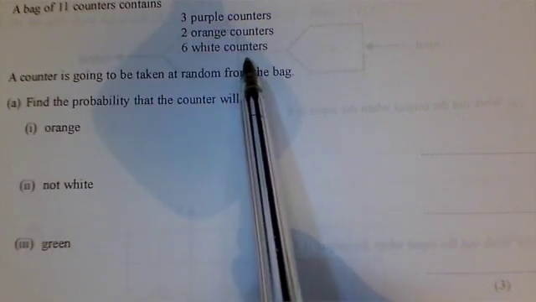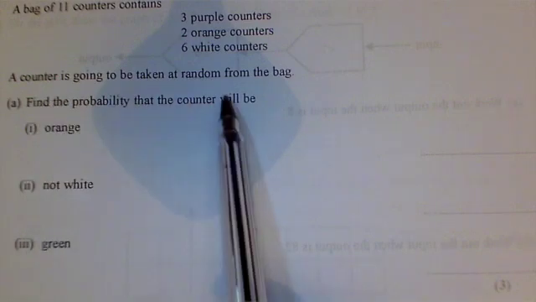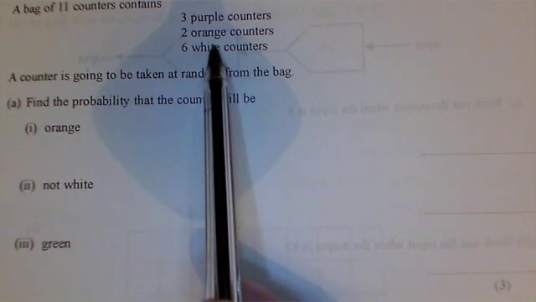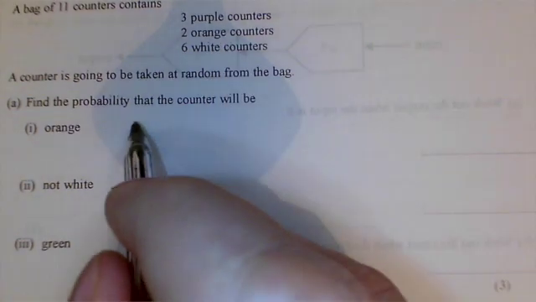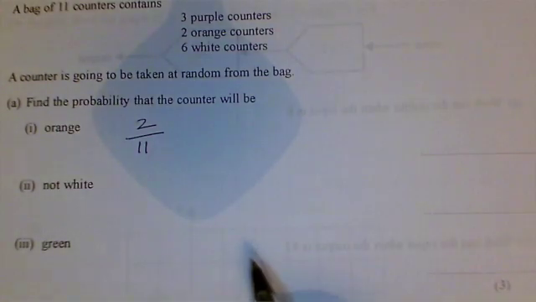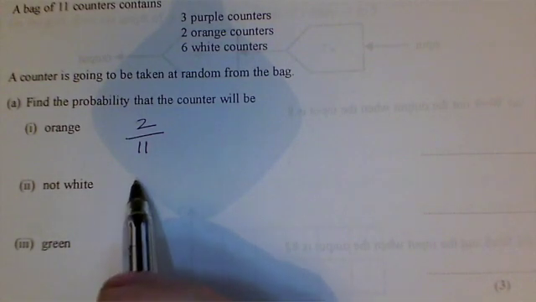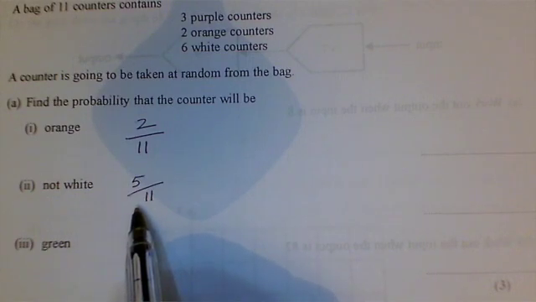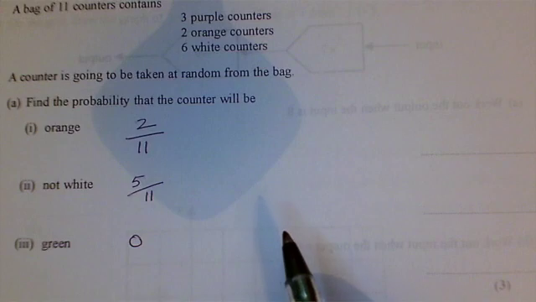We've got 3 purple, 2 oranges and 6 whites, and it says what's the probability of getting an orange? Well, we've got 2 out of the 11 are orange, aren't they? So 2 out of the 11 are orange, and that's the answer, 2/11. Not white. Well, we've got 11 counters and 6 of them are white. That means that 5 are not white, doesn't it? So 5 out of 11. And we don't have any green counters at all, so there's no chance of you getting a green counter.